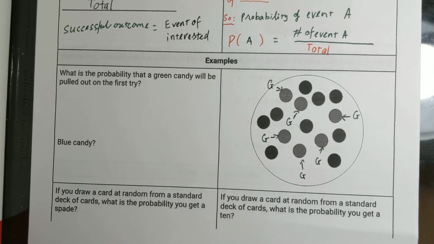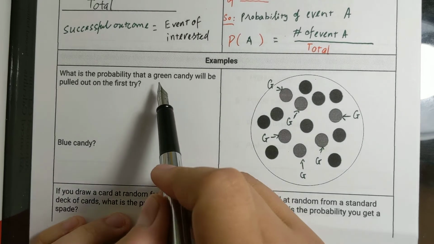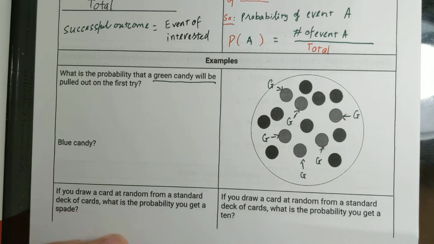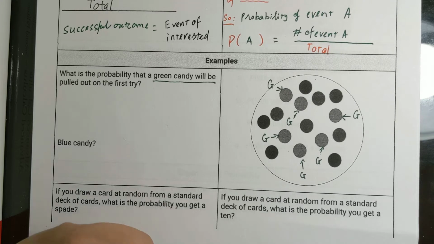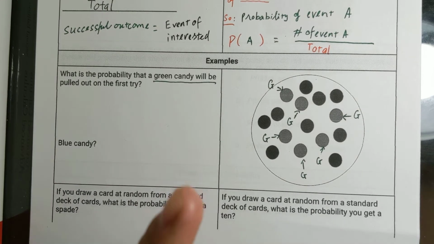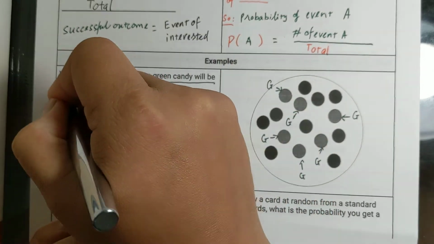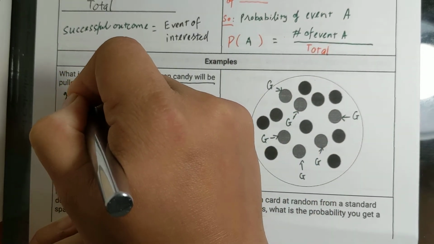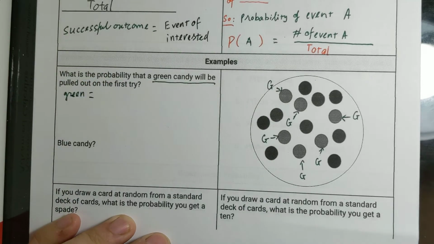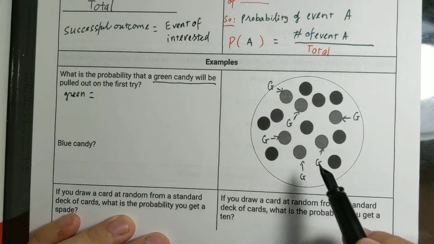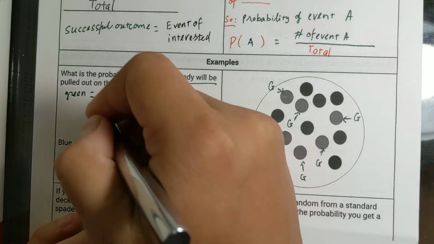They ask, what is the probability that a green candy will pour out on the first try? Meaning, if you randomly put your hand in the bag and pick one out, that's going to be a green candy, right? Since we labeled all these, the number of green candies we should have is 1, 2, 3, 4, 5, 6.